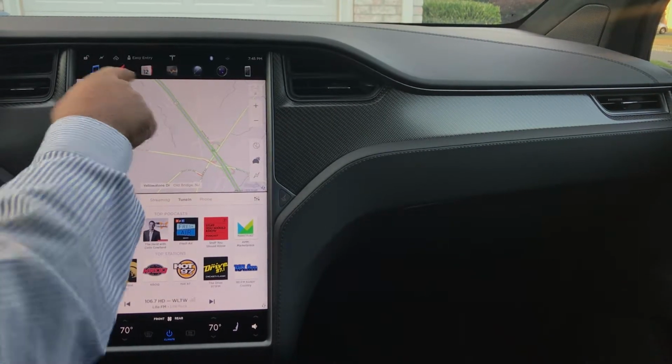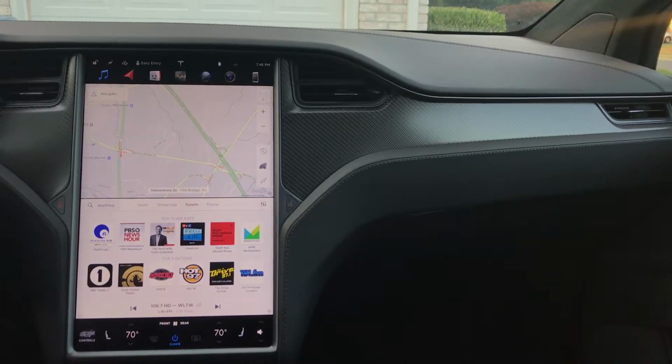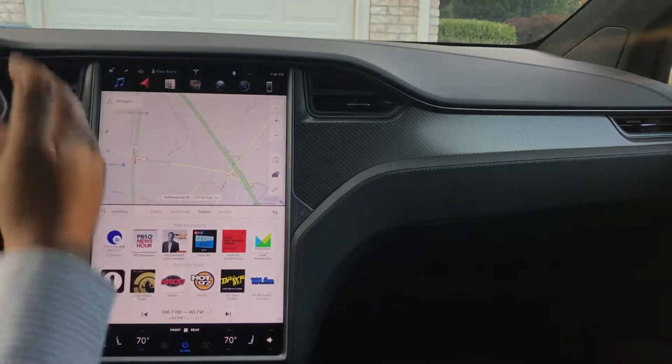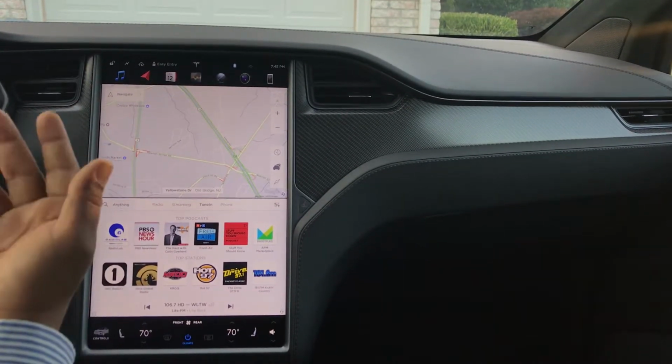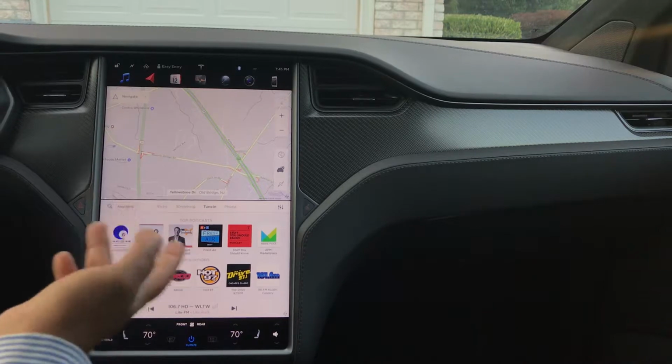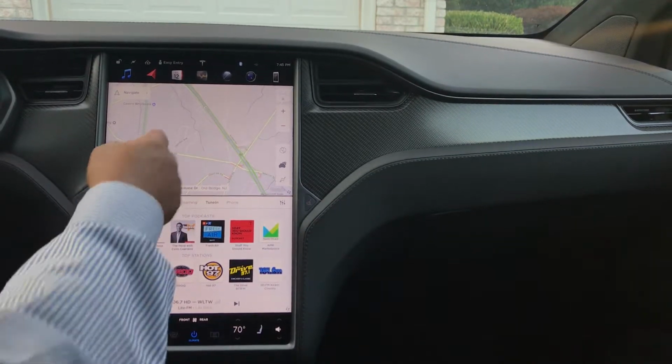You have calendar integration. If you have your phone connected to the car, it can show you your calendar appointments, just so that you have a quick view into your schedule without reaching out for your phone.